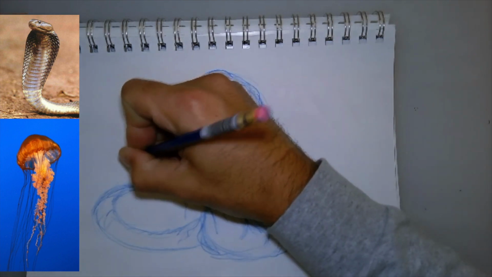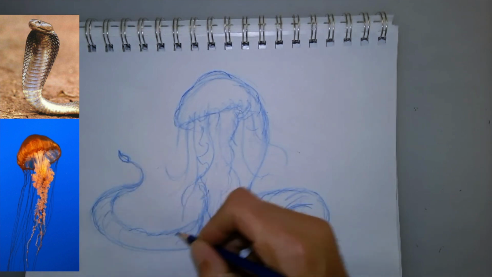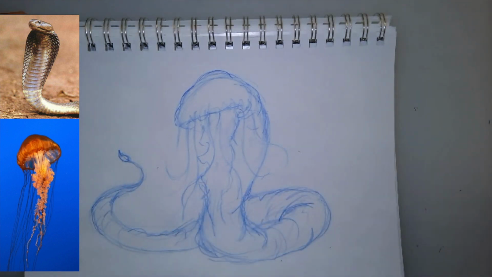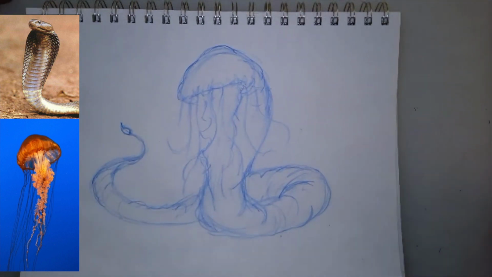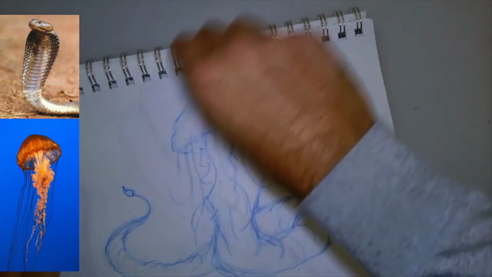Give it a little something on the end there, like a little fin. I don't even know. All right, well, I dare say that might look alienish. It's a little easier to come up with than I thought.